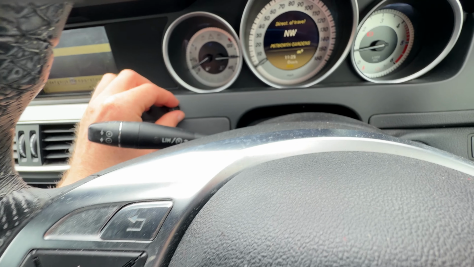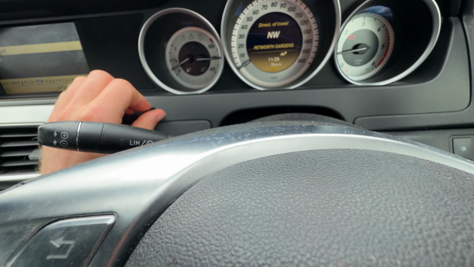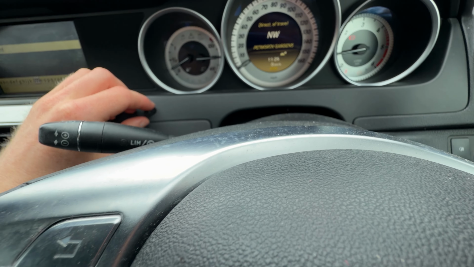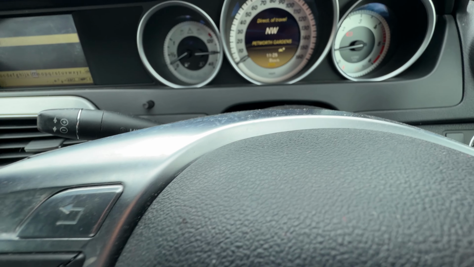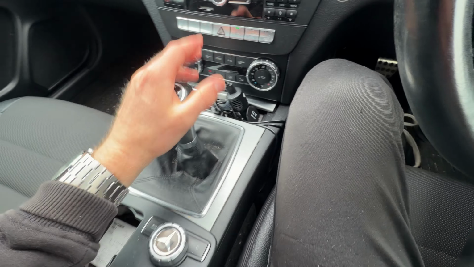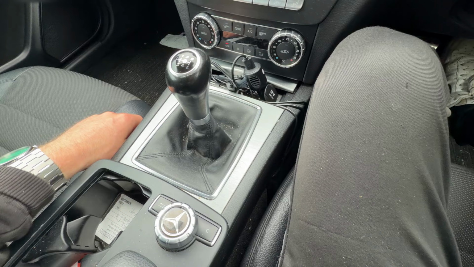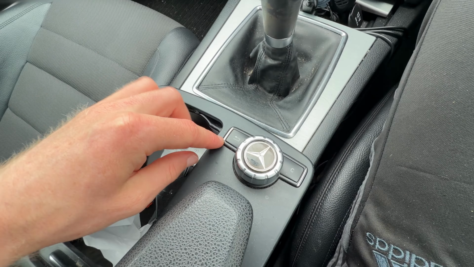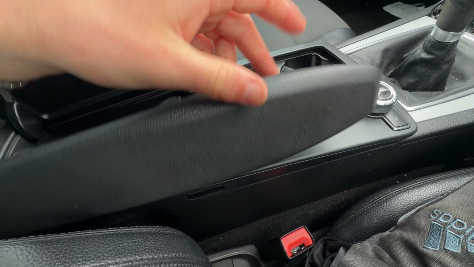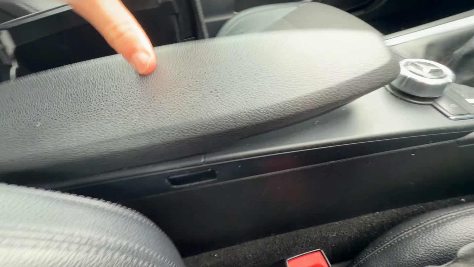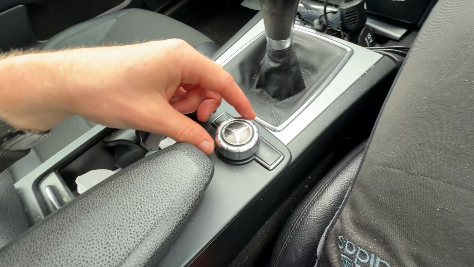The little nozzle on the side there is to adjust the display brightness of your instrument cluster in front of you. It doesn't work during the day, of course. Moving over to your main centre console, obviously I've got a manual version of this car. Main little buttons here, you've got a button under here to just open that centre console unit up if you want to store anything.